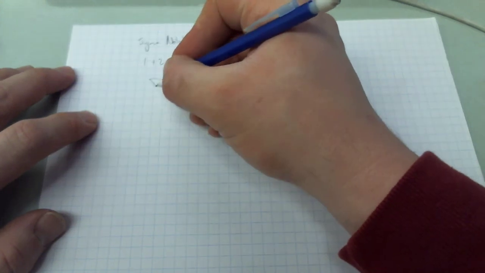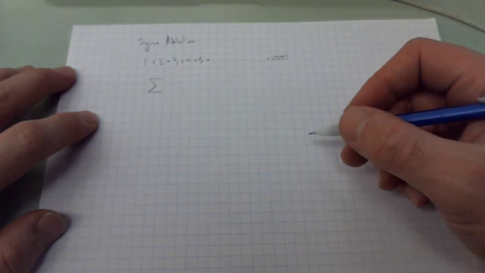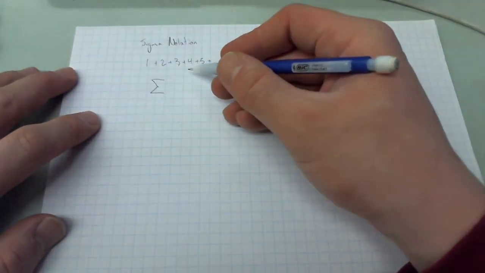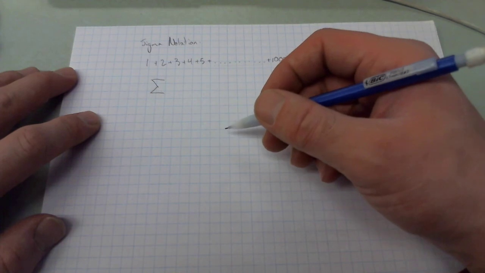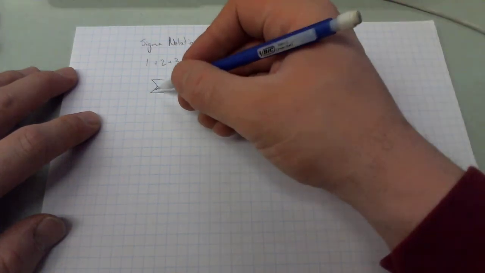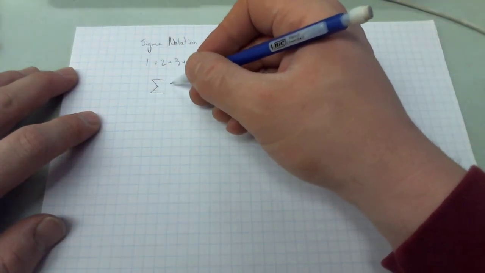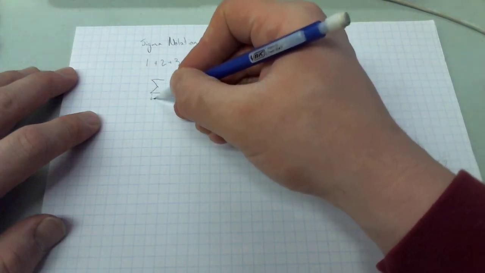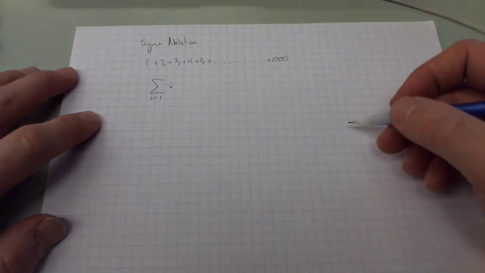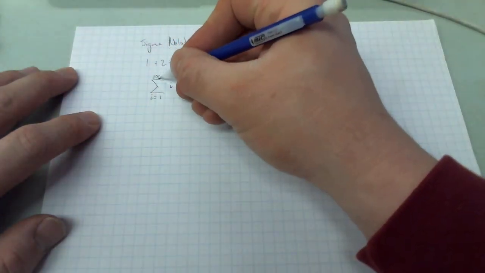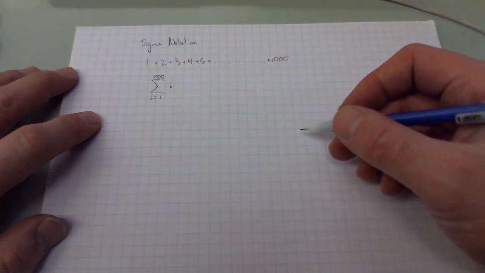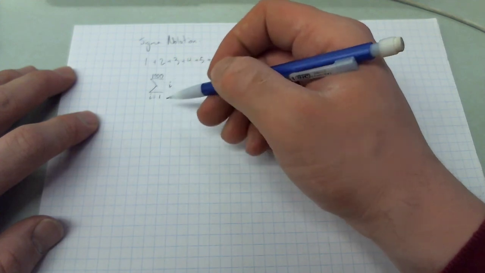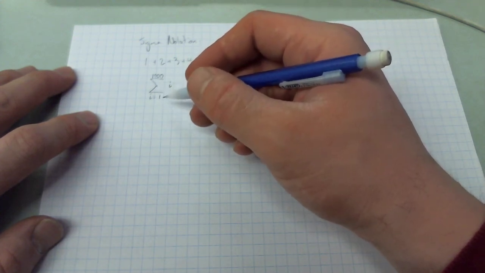Sigma is the capital letter from the Greek alphabet that looks a little bit like an E. So if we were to write this same exact series out using sigma notation, we'd be talking about some number like i that starts at a value of 1 and goes up to a value of 1,000. Now, this works a little bit like, if you're familiar with computer science, a for loop or a loop.